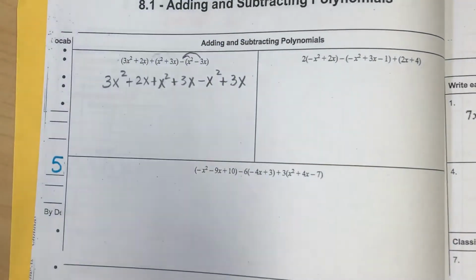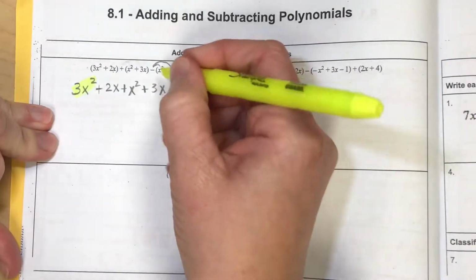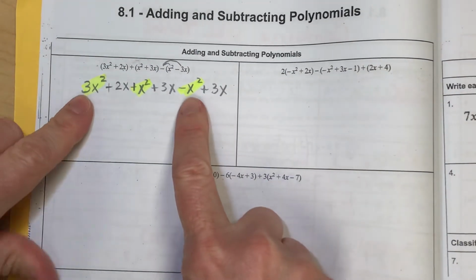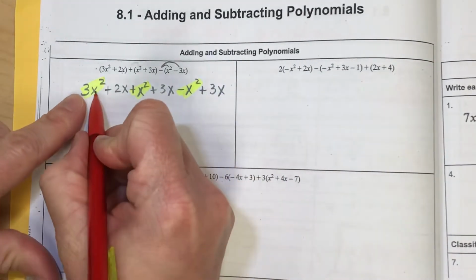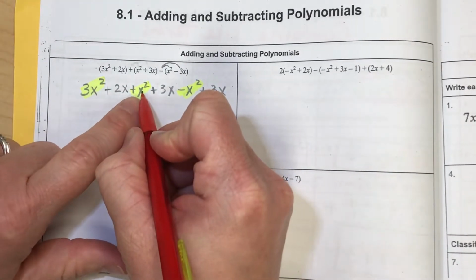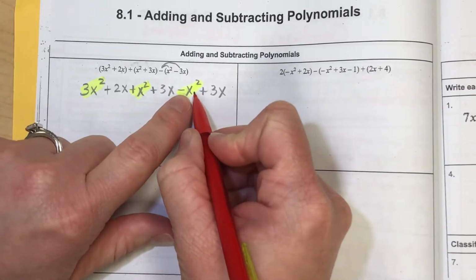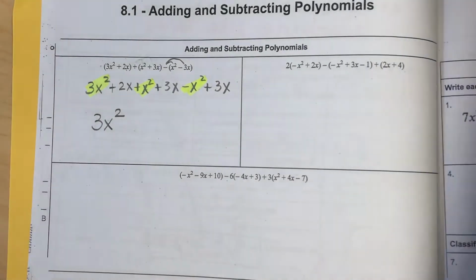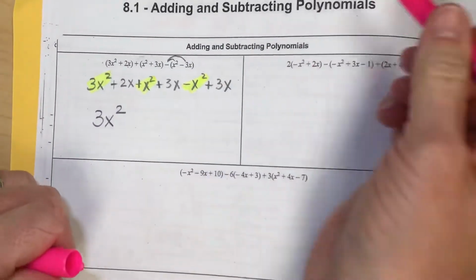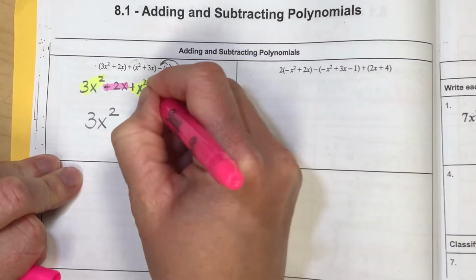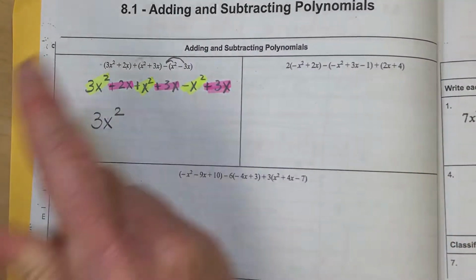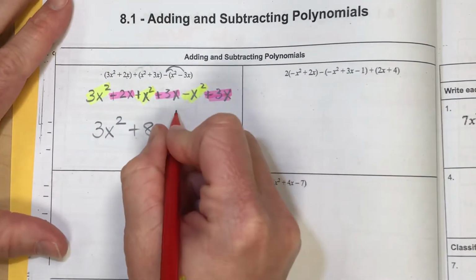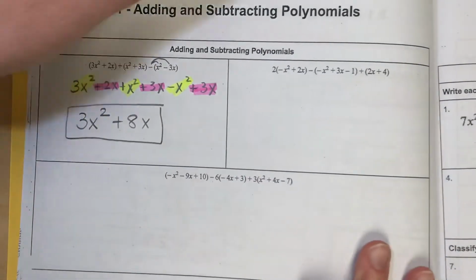And then maybe you want to get your highlighter out and highlight the terms that have the same type of power. And then you can combine those because you can identify what kind of term that is. 3x squared plus 1 is going to give you 4x squared. And if you take 1 away, you're going to have 3. So 3x squared for my first term, because it's my highest term. Now my x terms, I'm going to put those together. I have 2 of them, plus 3 more, plus 3 more. 2 plus 3 is 5, and 5 plus 3 is a total of 8 x's. So that is a mix of adding and subtracting.